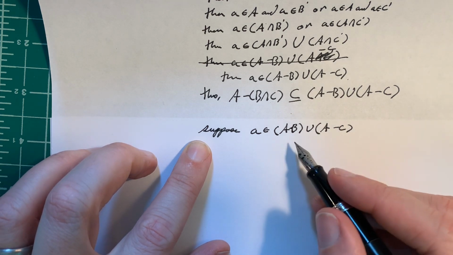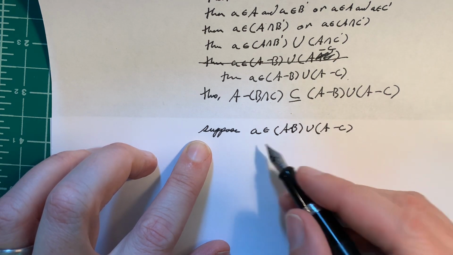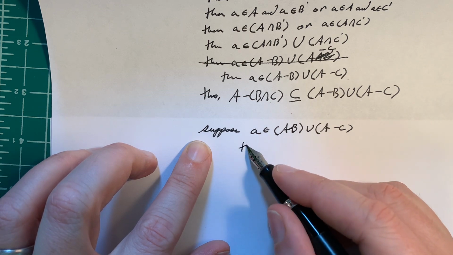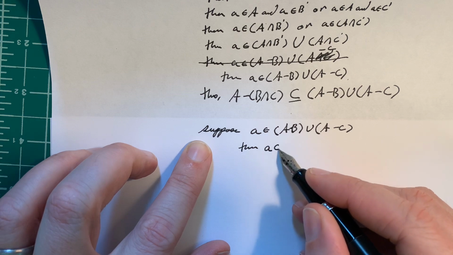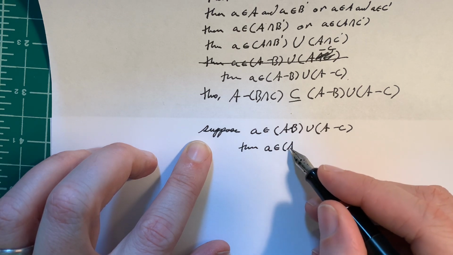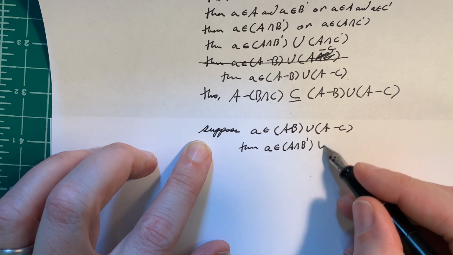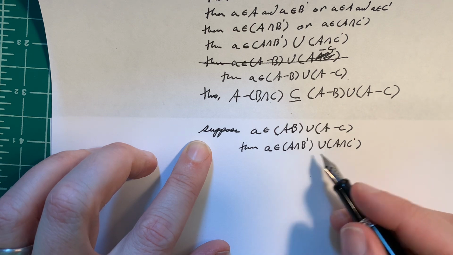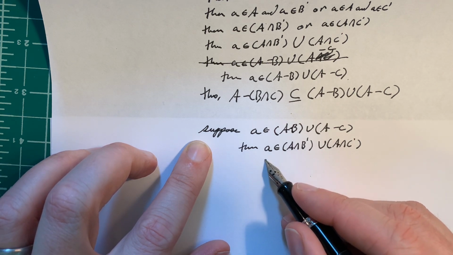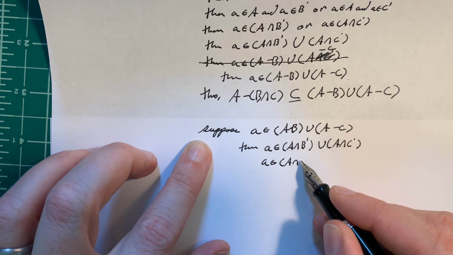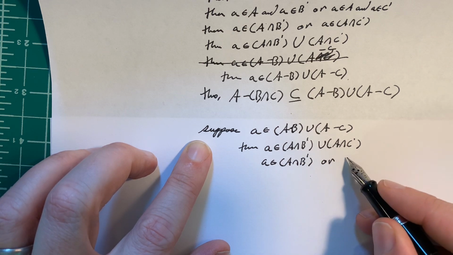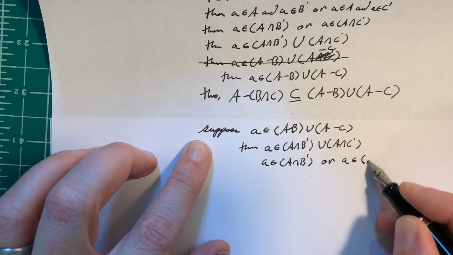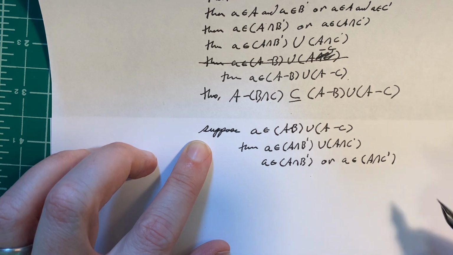So what would happen there? All right, I'm going to do the same thing. I'm just going to break it up. So if lowercase a is in here, well, then a is in A and not B, A and not C. All right, I showed that before, the switching of the notation, but I find it helpful. Well, then a is in A and not B, or a is in A and C complement. That's easy to see.